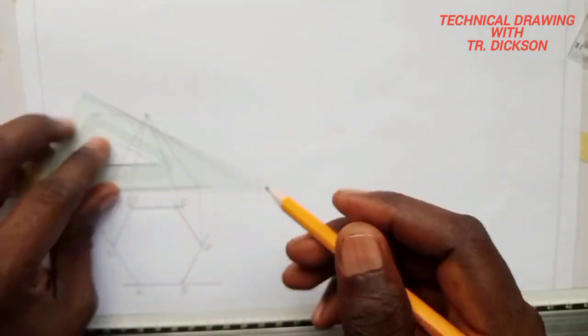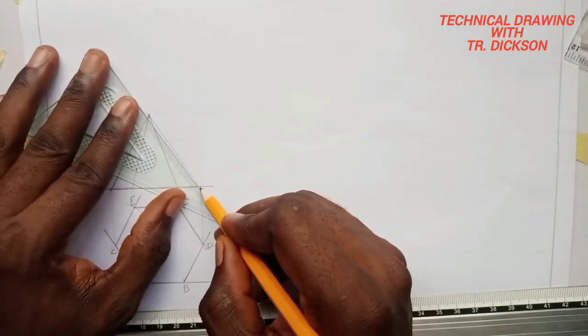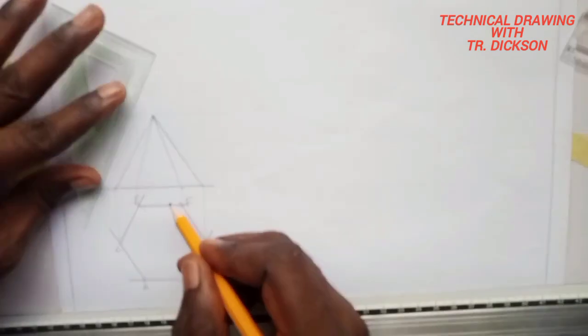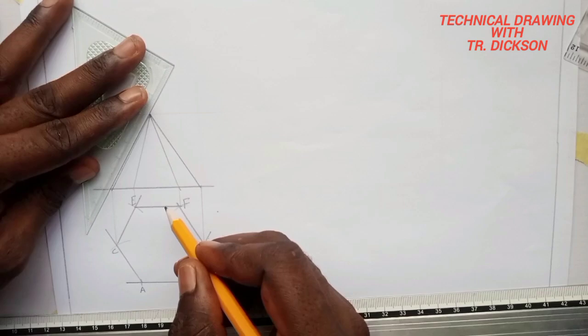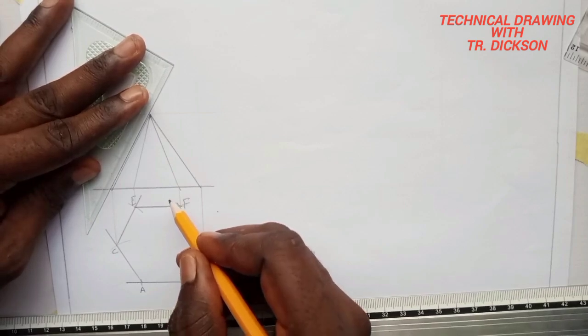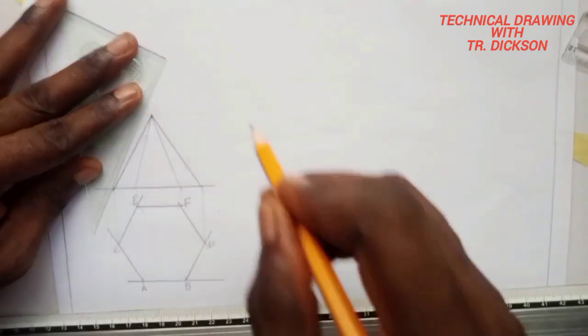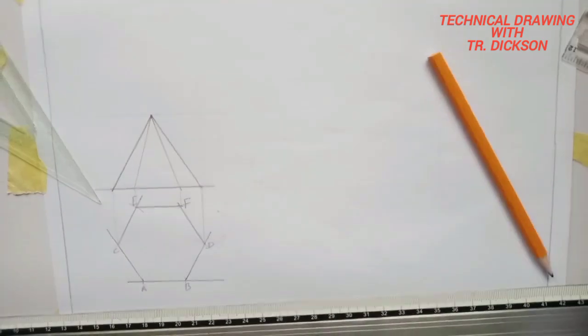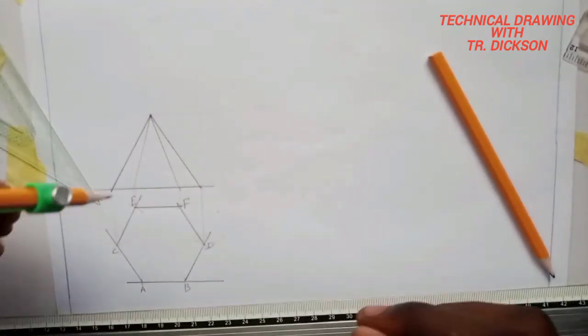So we are to thicken that line, because that's not supposed to be left as construction lines. We are using visible outline, which is a thick continuous line, to produce that shape so that it will be visible to the eye. Having done that, we've produced both the plan and the front view.